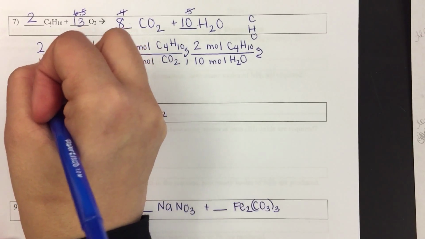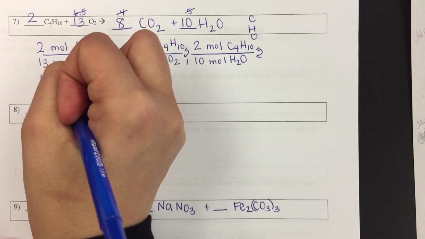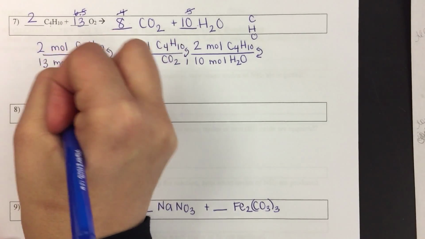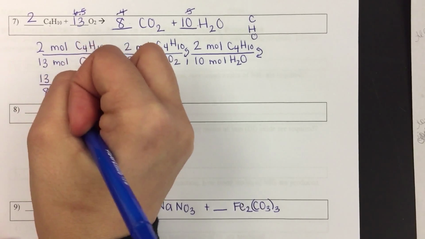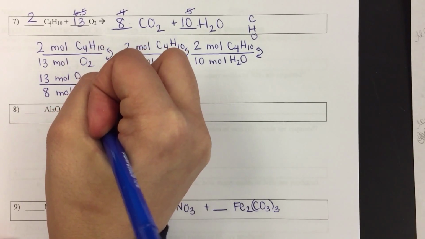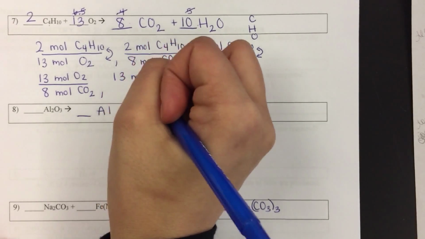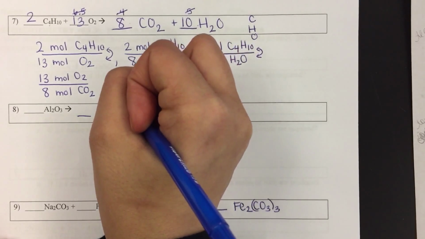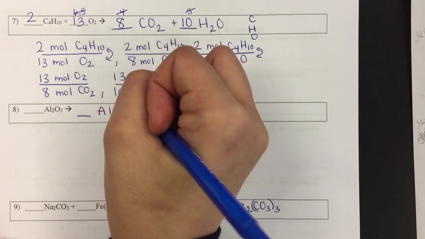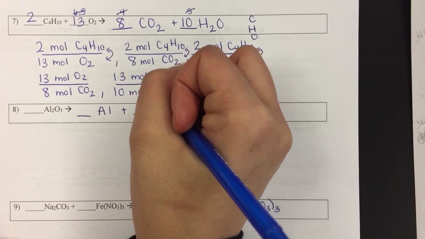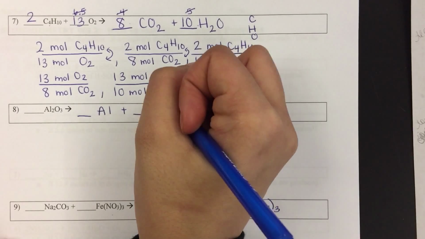So I have 13 moles of oxygen compared to 8 moles of carbon dioxide. I have 13 moles of oxygen compared to 10 moles of H2O.